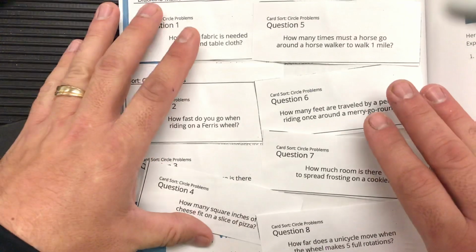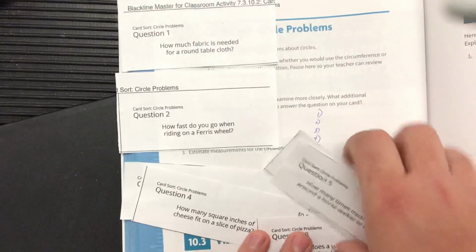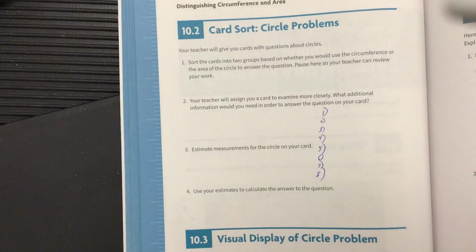Reed? Frosting a cookie. Important one for me. Area. This one we've done a lot of. Kellen? Circumference. Wheel going around and around. Any questions on any of those? Good? All right. Question 3, you can write skip by that one. We're not going to make any visual display of those cards that we just looked at.